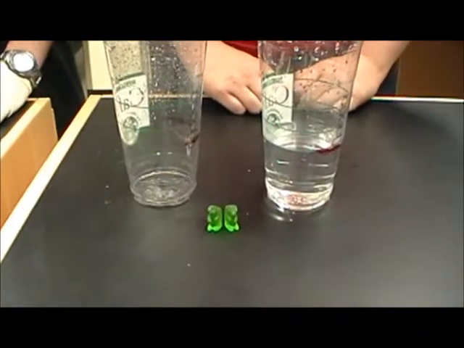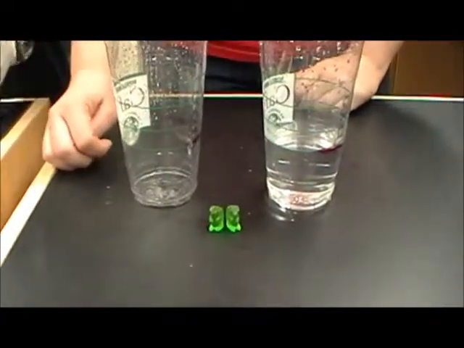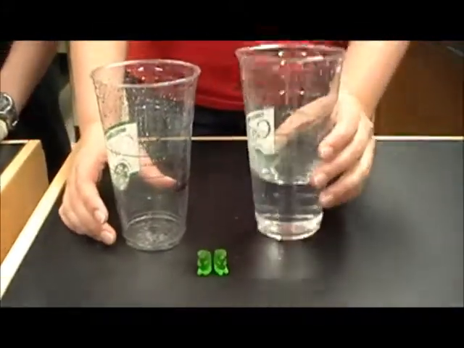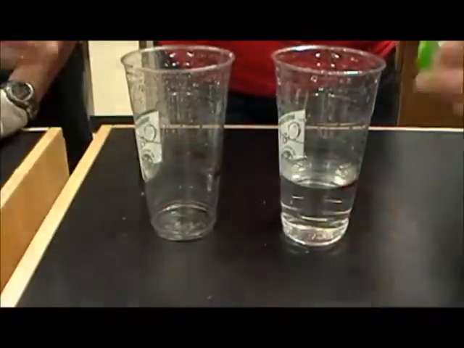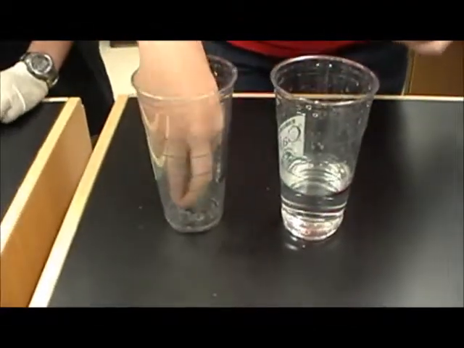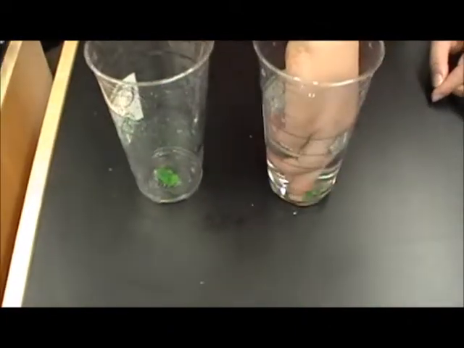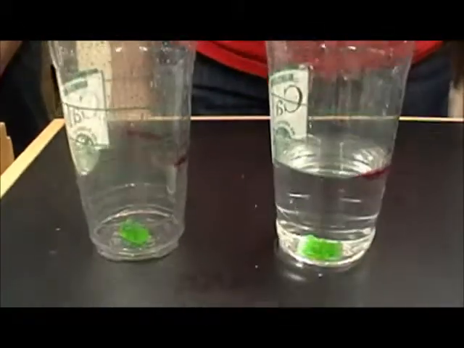For this demonstration, we will be using gummy bears as examples of cells, and we will place them into either a cup filled with water or an empty cup. Students will place one each of the gummy bears into the empty cup and into the cup of water. And this is tap water. These cups will then be left overnight until the next class period.